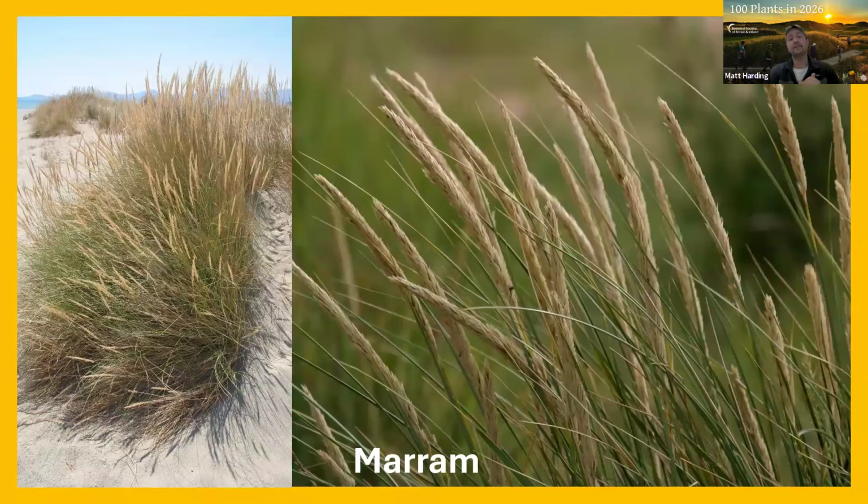Going on to sand dunes. This is a dune building species, stabilizes the sand and starts to help create the dunes. This is marram, the grass of the sand dunes. Its leaves are strong and tough and wiry, and they're enrolled. So the leaves are rolled right round in on themselves to prevent water loss. The inflorescence, sort of very long and quite pale, a very distinctive plant.